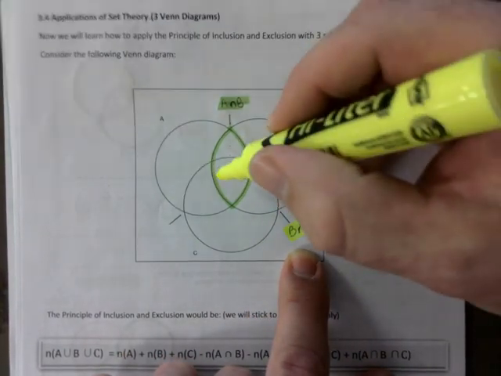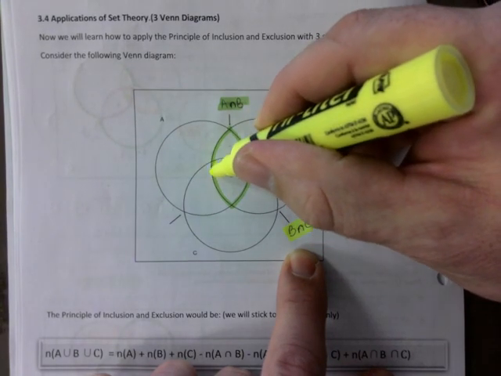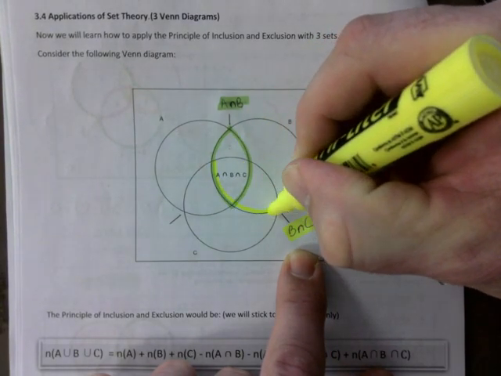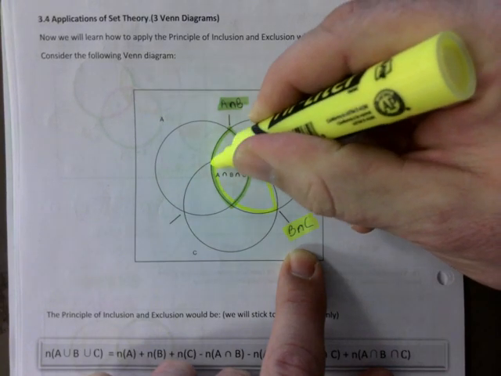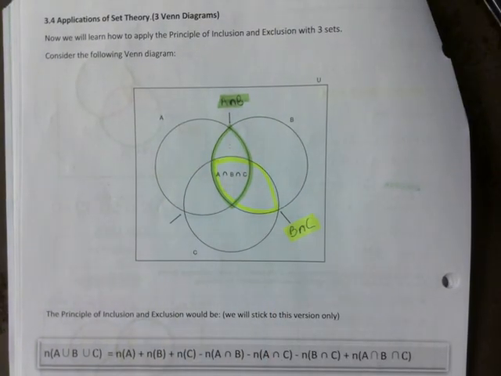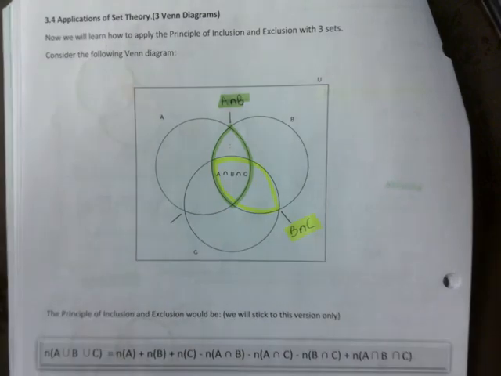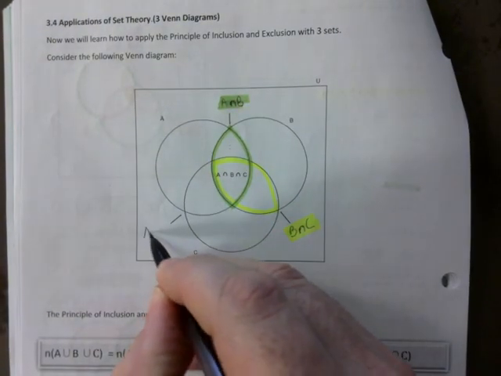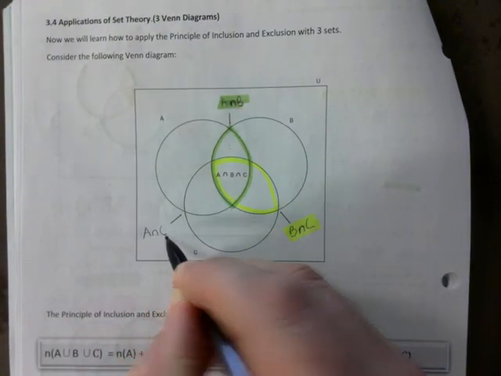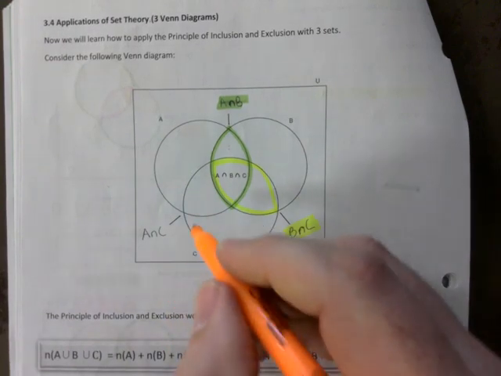B and C, it's gonna get a little ugly, but we're gonna try our best here. B and C is right there. And then A meets C is right there. I'm gonna use orange for that.